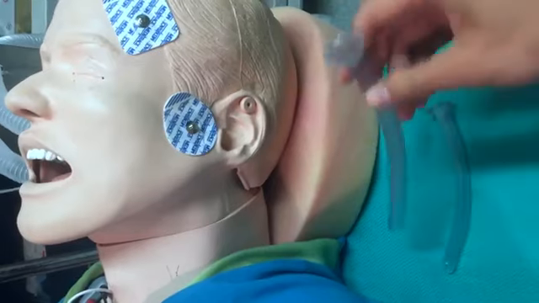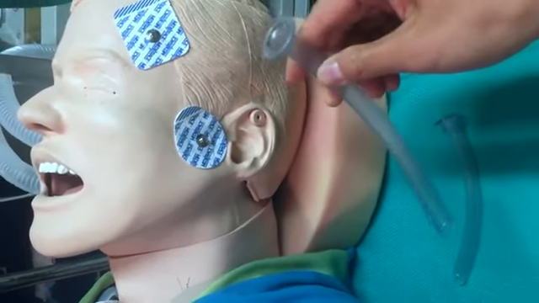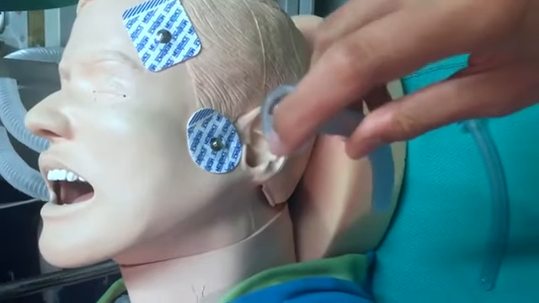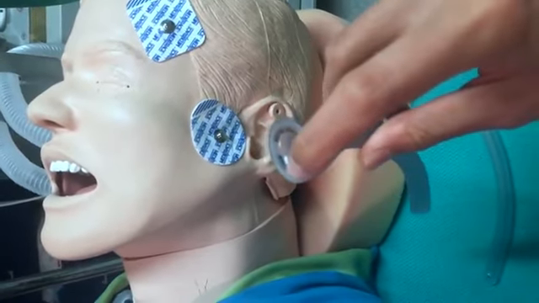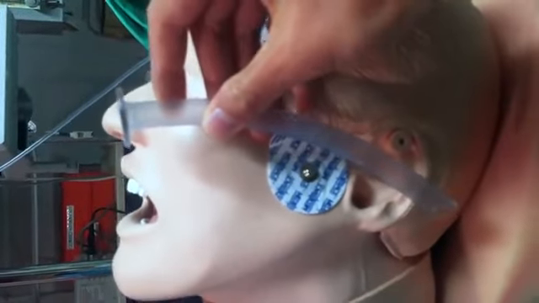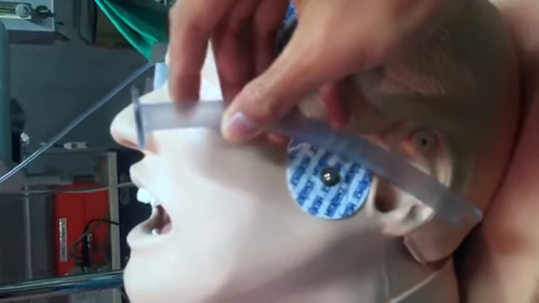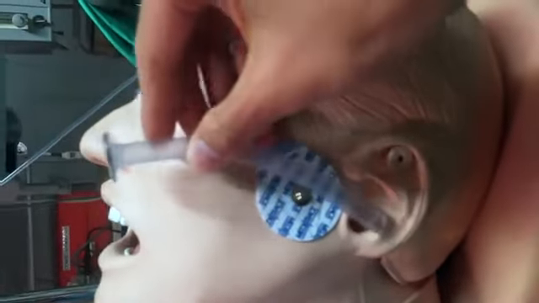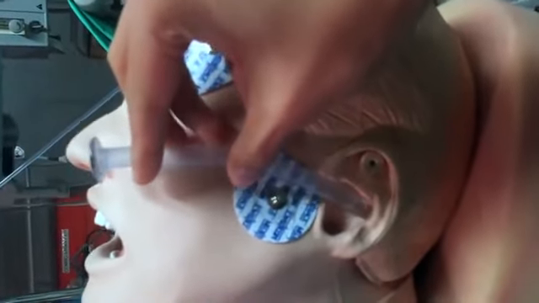So the best way to put this in a patient, you want to measure it first. This is the flange, this part. You want to put it on the outer border of the nare, and then the tip, this part, should reach but not exceed the external auditory meatus. As you can see, I am definitely going past that, so I would try maybe a smaller one. We'll see. Oh, this is perfect.